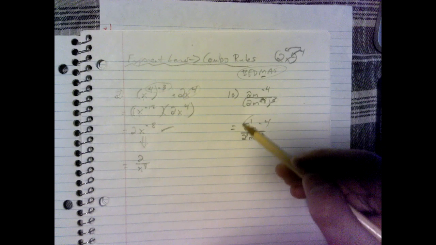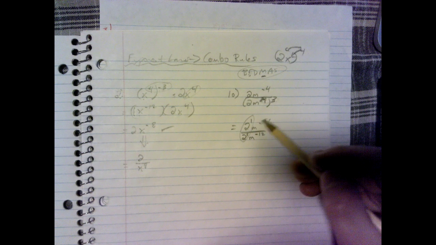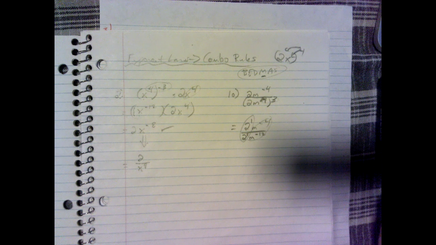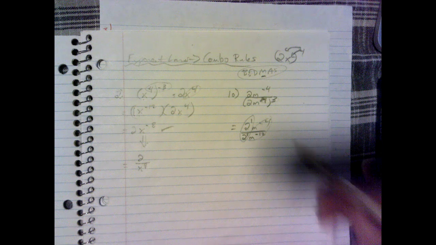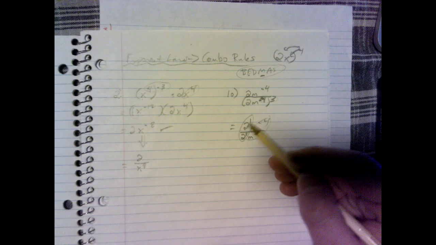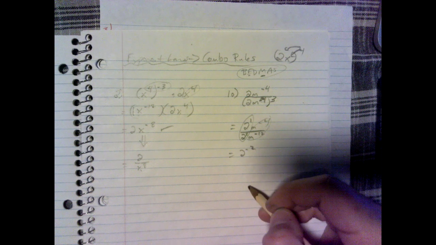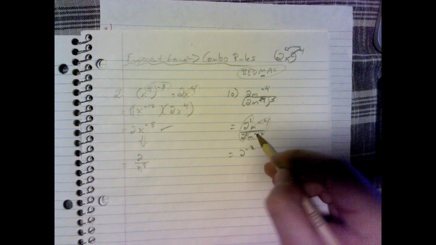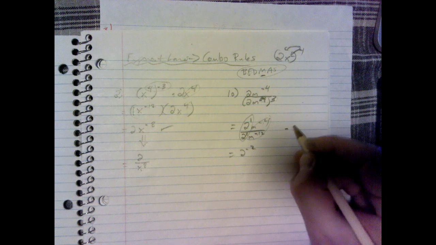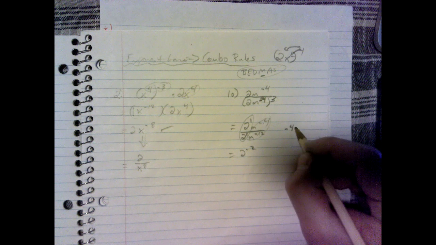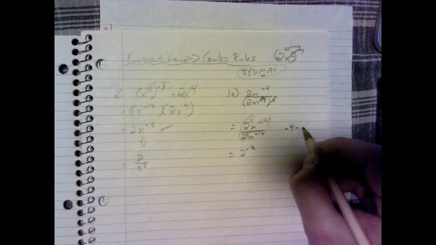So now it's set up. I have that divided by that divided by that. I have the coefficients and the variables lined up. Now I just do the quotient rule, because they're being divided. So 1 subtract 3 is negative 2. And then negative 4 minus negative 12. Be careful with that one. Because it's the quotient rule, you have to subtract the exponents, and the exponent is negative 12.